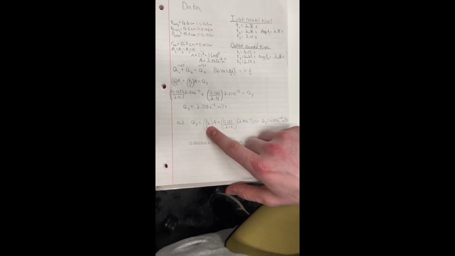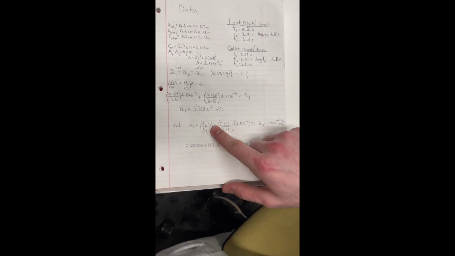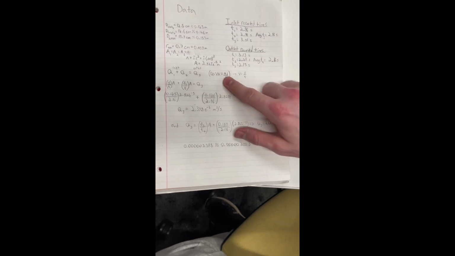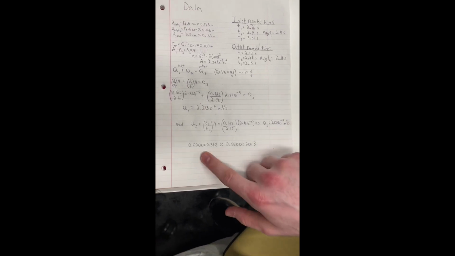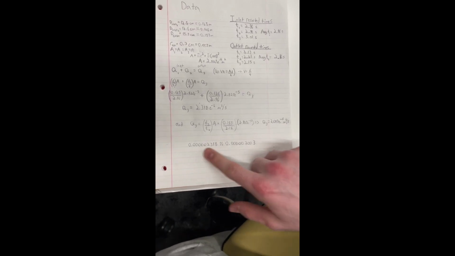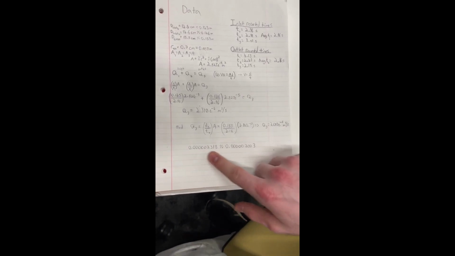Now we can do it the other way to verify this by taking Q3 equals length of outlet pipe over time outlet times area, which is the Q3 equation right here. We plug these numbers in, and we get a Q3 value of 2.003 times 10 to the negative 6 meters cubed per second for our volumetric flow rate. Now here we have our compared values from Q1 plus Q2 and then just calculating our Q3, and they are pretty close. So we have proved that conservation of mass is real.